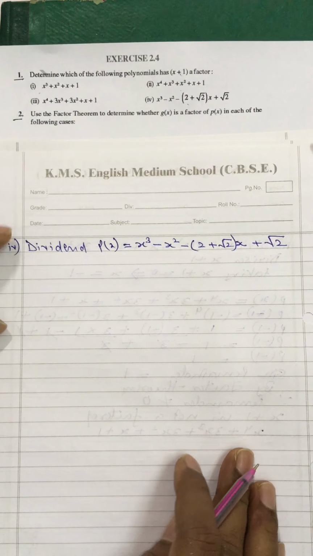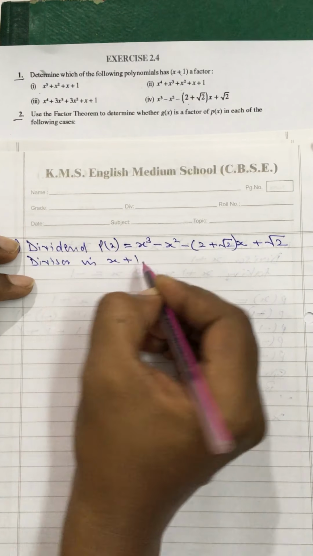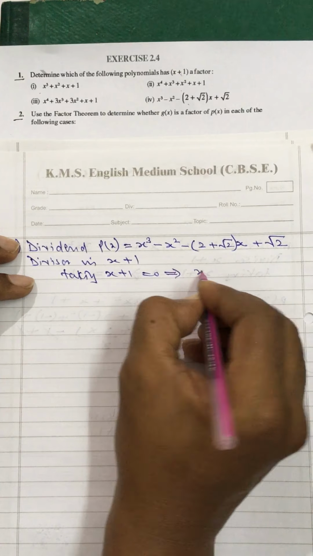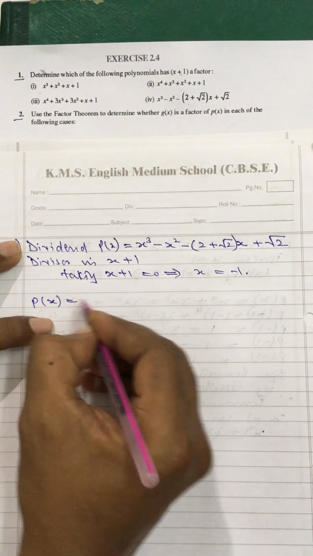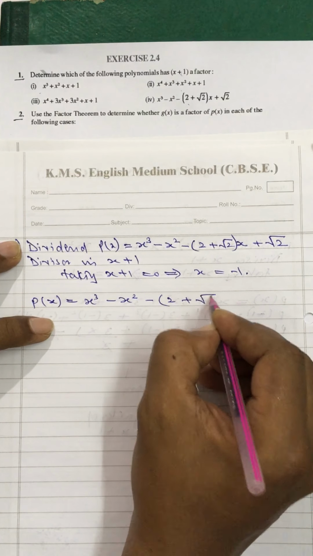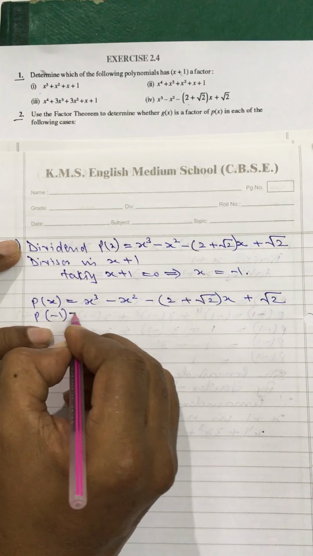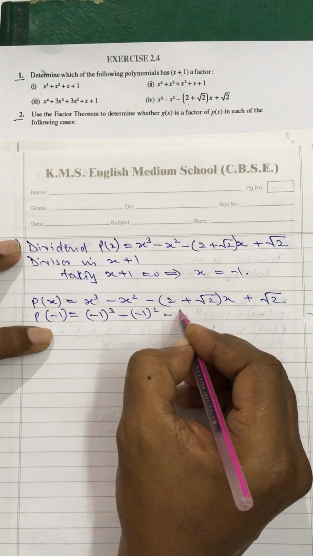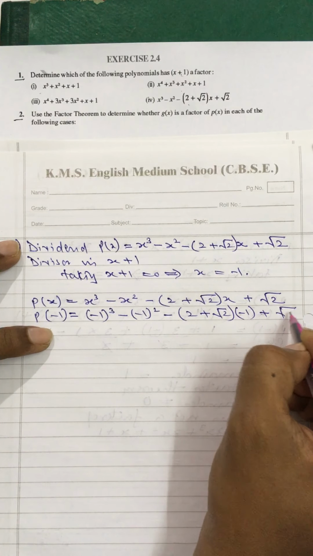Okay, my dear student, this is the dividend, and divisor is still x plus 1. So then I will tell the same thing, taking x plus 1 is equal to 0, what we have, x is equal to minus 1. So now going to solve this. If you have the guts to do this, dare and solve that, no problem. Everything is easy. What looks difficult is the easiest. This will become P of minus 1 is equal to minus 1 cube minus minus 1 square minus this 2 plus root 2 into minus 1 plus root 2.